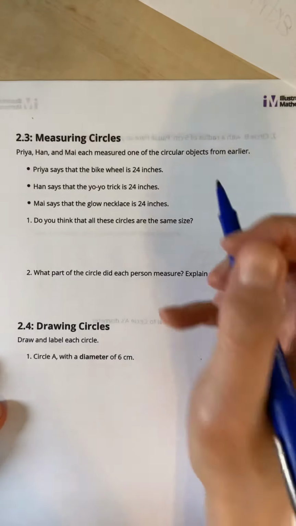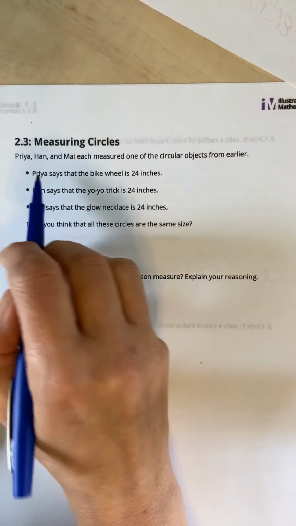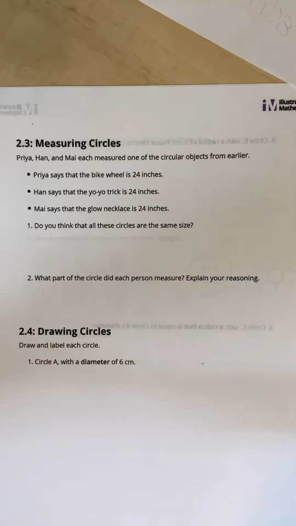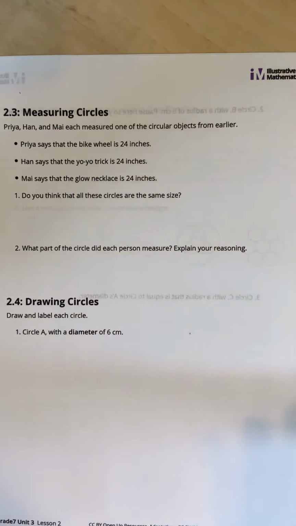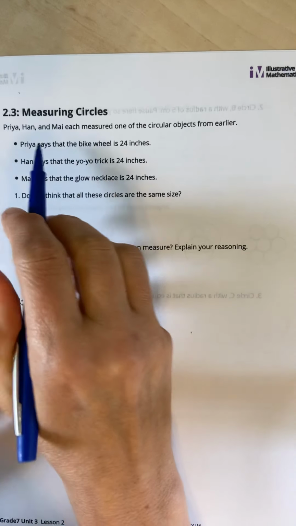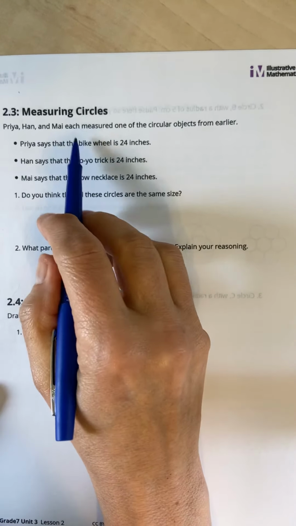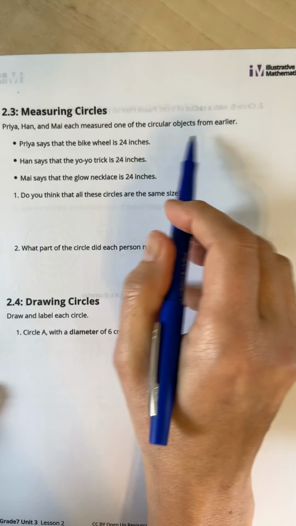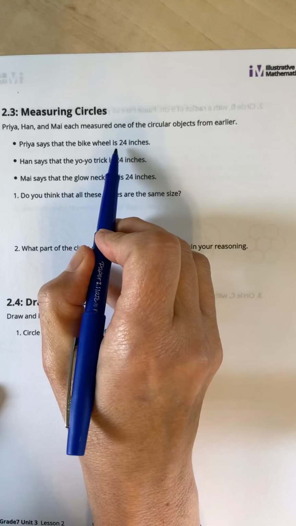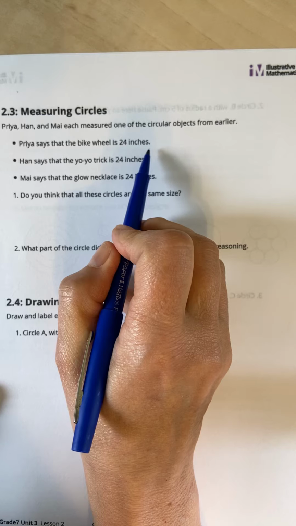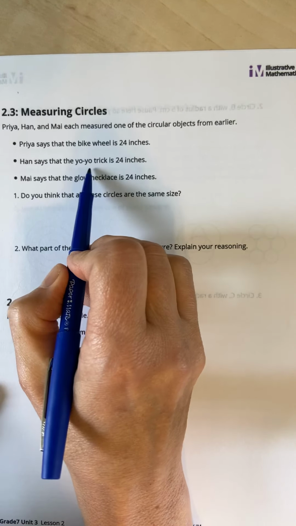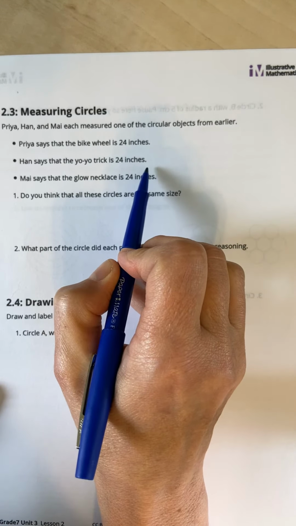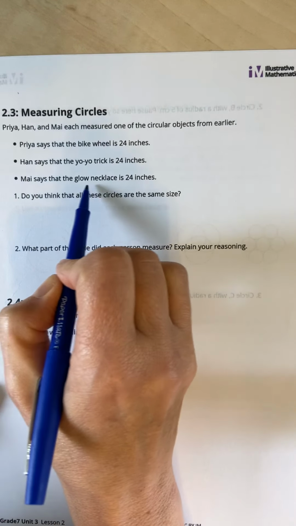All right, so this is saying that, okay, Priya, Han, and Mai. Now we're not doing 2.1 or 2.2, okay? That's drawing circles, and we're not going to be doing that because you need a protractor and all that stuff. So what I want you to think about is this part. It says Priya, Han, and Mai each measure one of the circular objects from earlier. Priya says that a bike wheel is 24 inches. Han said that a yo-yo trick is 24 inches. And Mai says that a glow necklace is 24 inches.